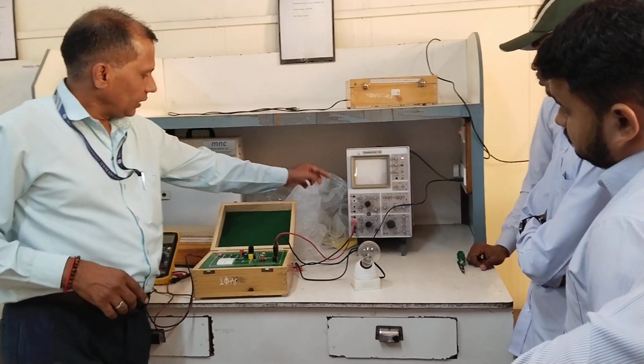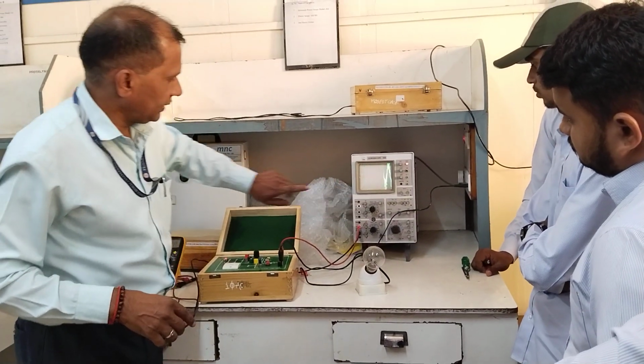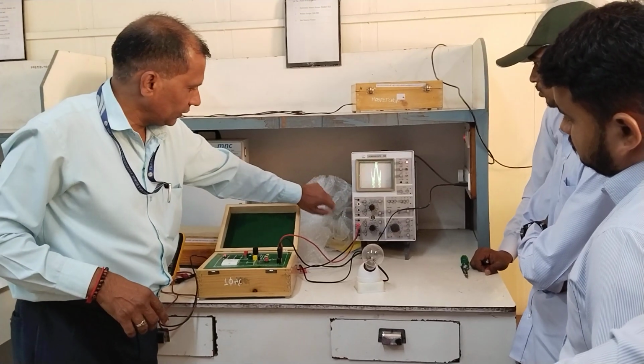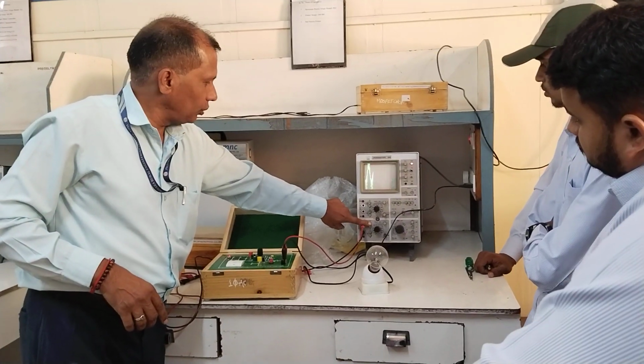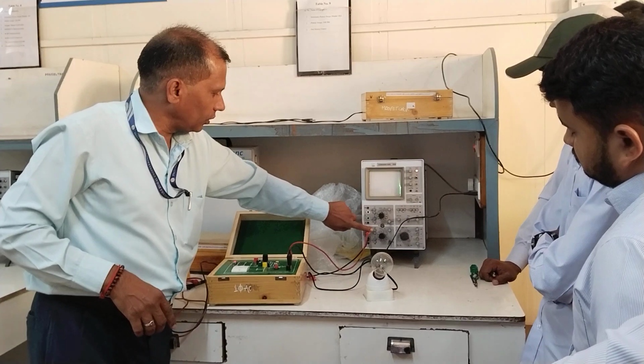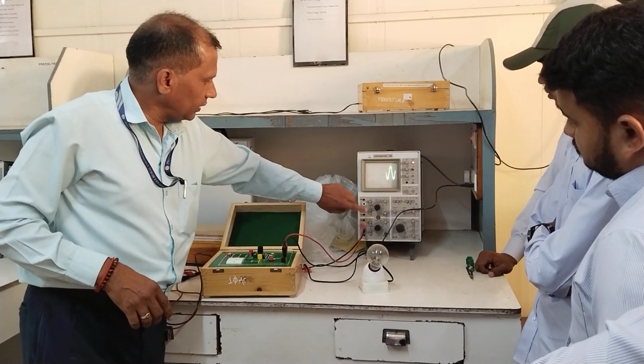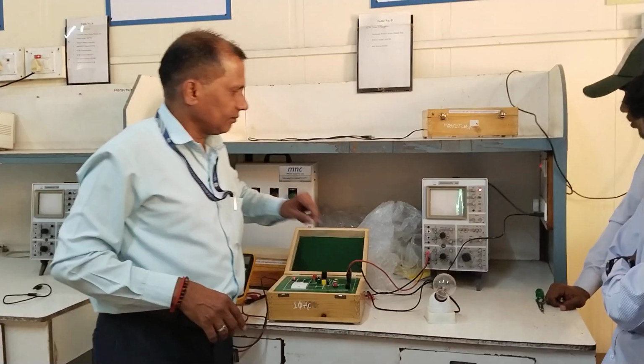Then you have to keep it on AC actually. AC signal, because the output is AC. Don't keep it on DC. If both the signals are like this, then it will be grounded. This is grounded now. You have to keep it on AC.